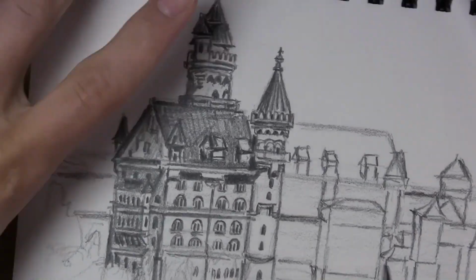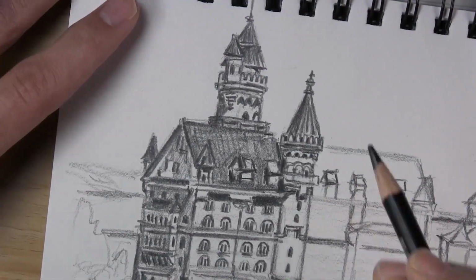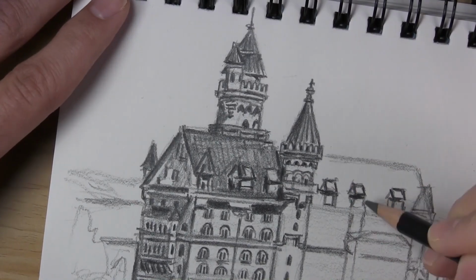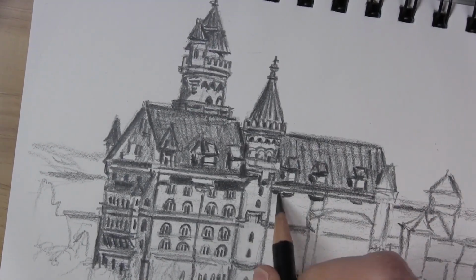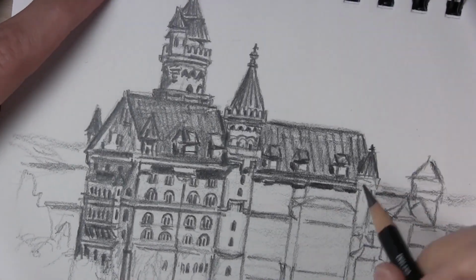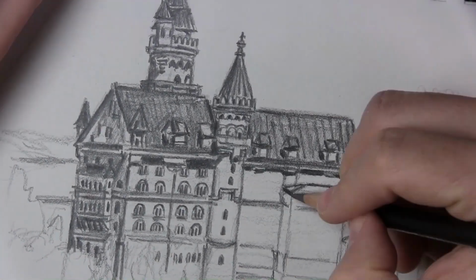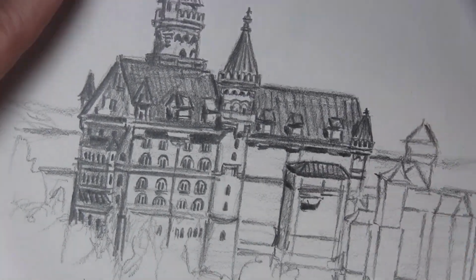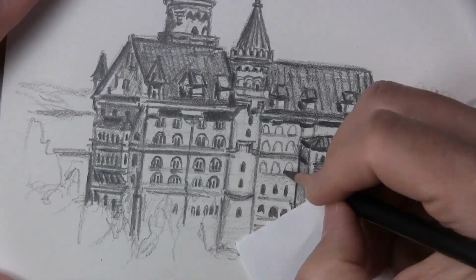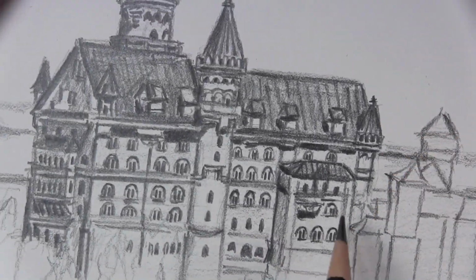Continue adding details and shading to the middle part of the castle. Repeat the process with similar steps as before. Put shading on the roof and a cast shadow underneath. Keep in mind that the face of the tower on the left side is away from the sunlight and should have more shading. Draw the rows of windows and pillars aligned with the floors already drawn.